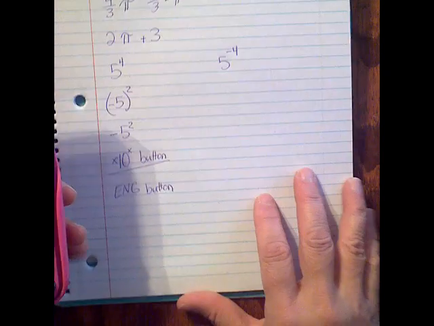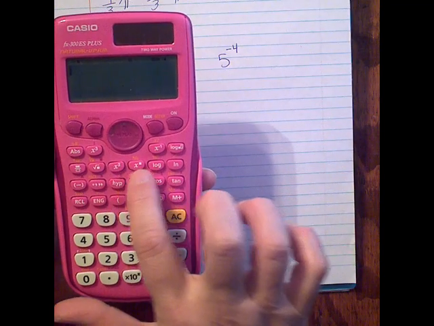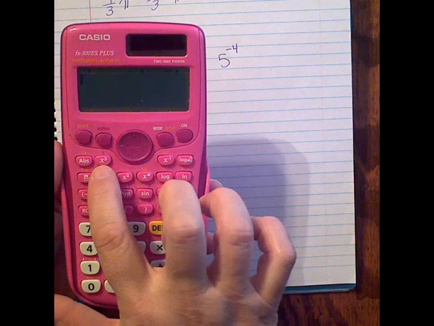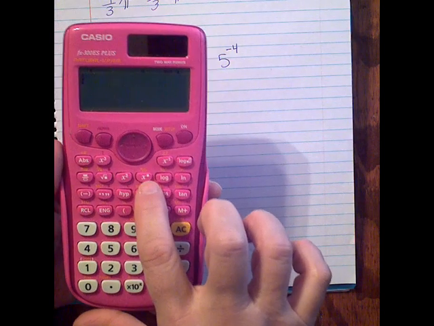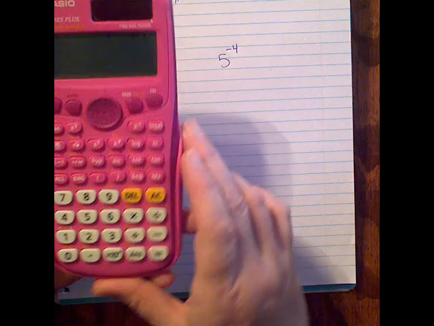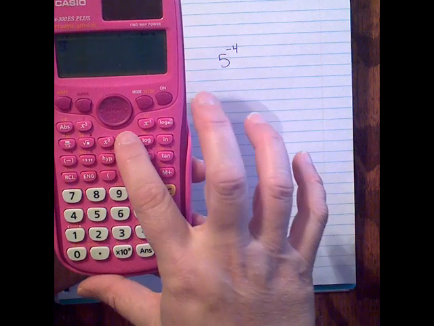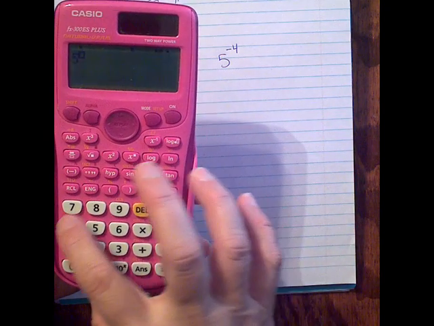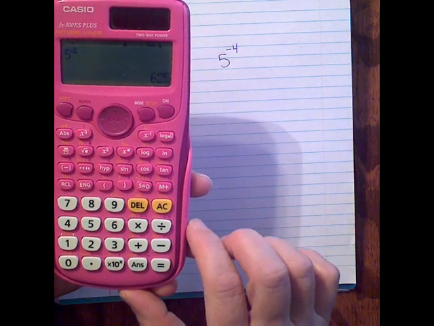On our exponent button, we have the x squared. You've actually got x cubed right here, or we've got x to anything here. If I want to do 5 to the 4th power, I can hit 5, x to the block, type in the 4, hit equal, and it's going to give me my answer.